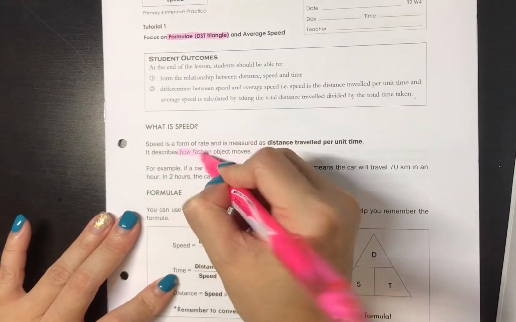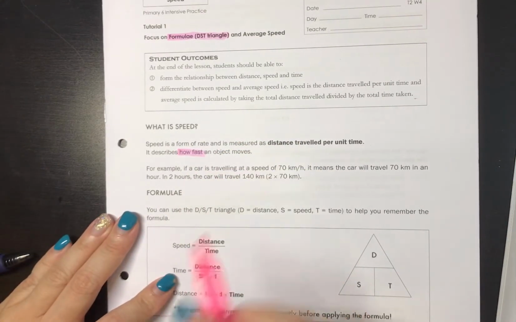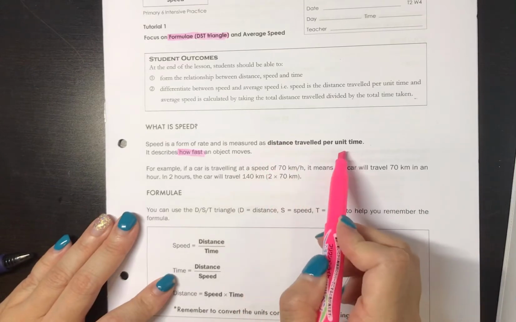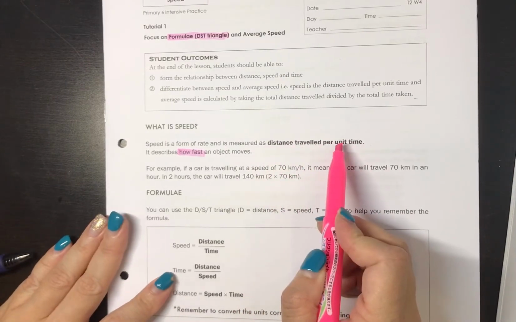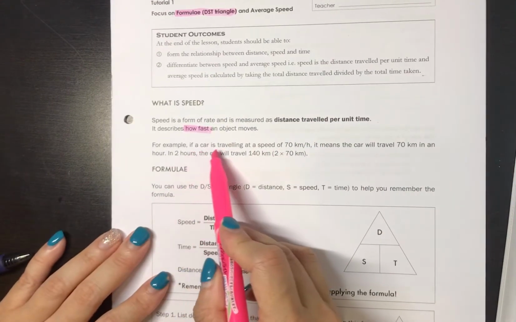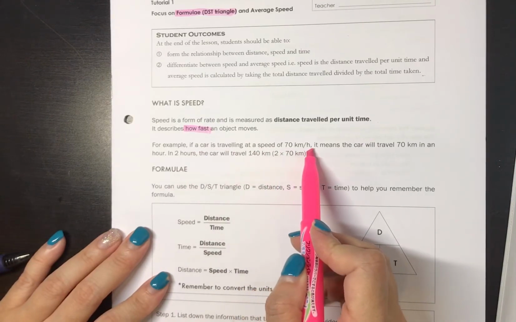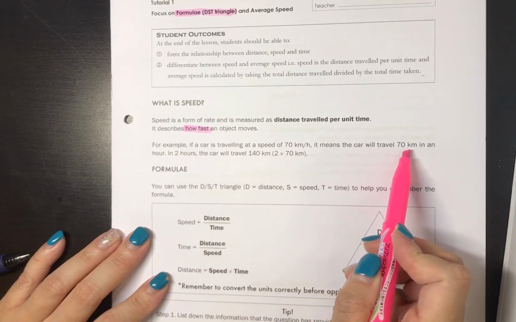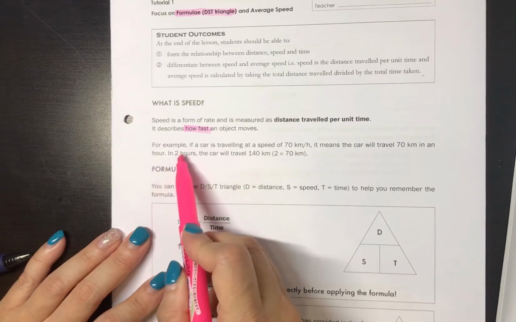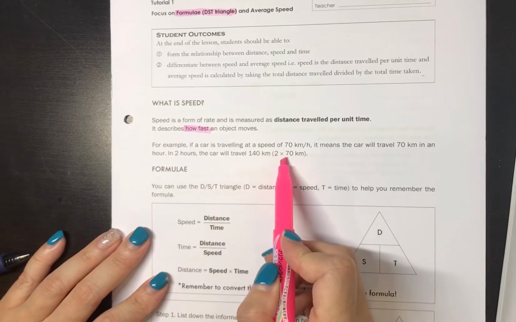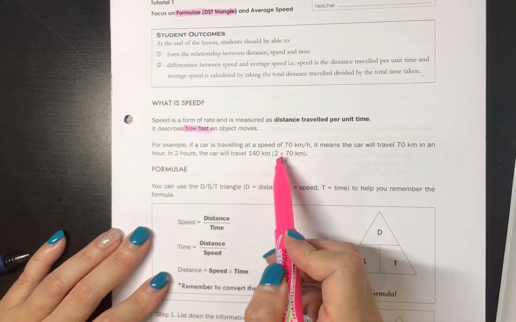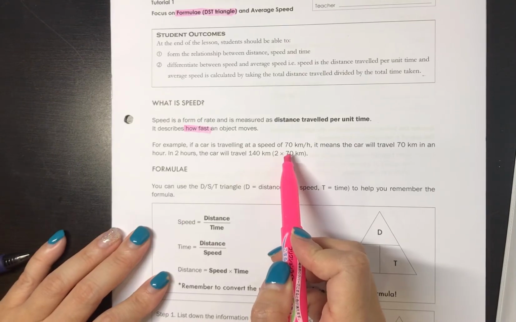Speed is how fast an object moves, and its distance traveled per unit time, which is why you have to divide. For example, if a car is traveling at a speed of 70 km per hour, that means it will travel 70 km in 1 hour. So in 2 hours, you'll have to times. So this is what I encountered with you just now. To get the distance, you will have to times.